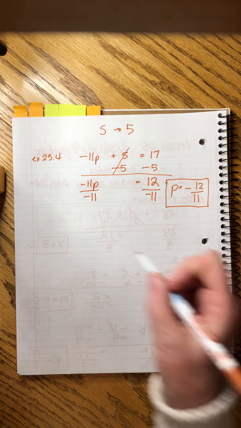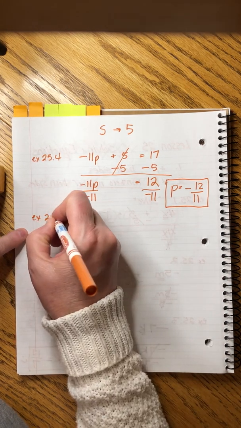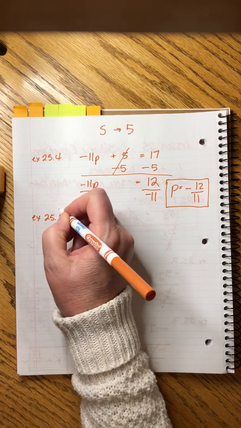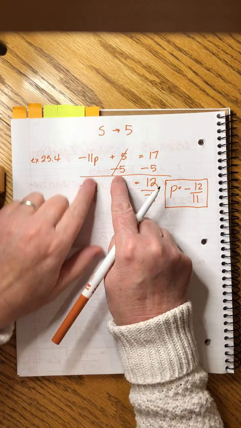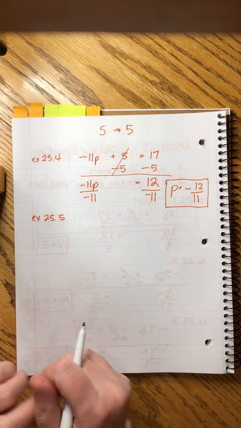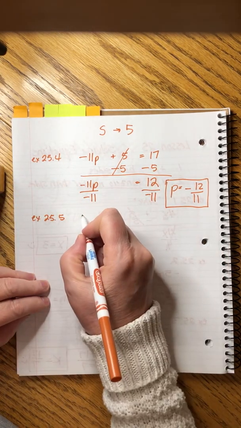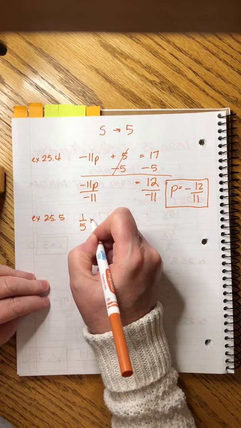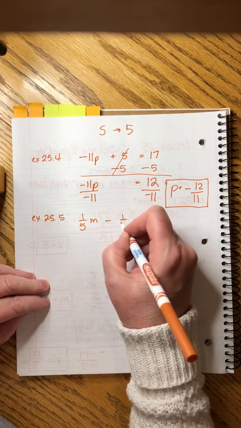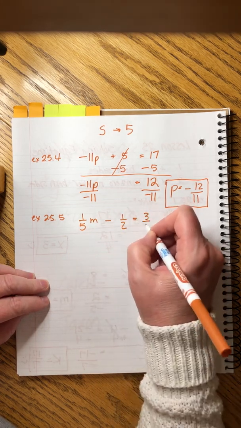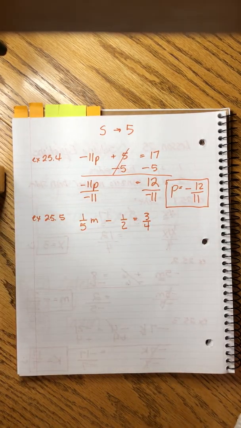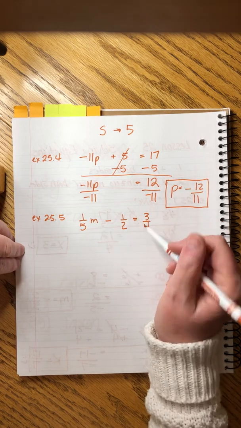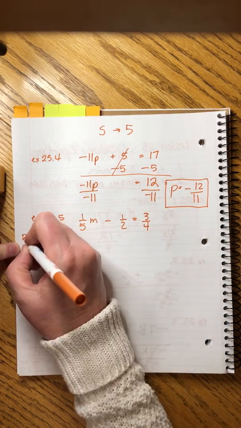All right. And example 25.5. Finally, something that's a little different. The purpose of all those examples so far were just to show us that pluses and minuses, it doesn't matter. We can handle any combination. This one's a little bit different. We have an equation with fractions. The good news is when we have an equation with fractions, we can blow up the denominators.